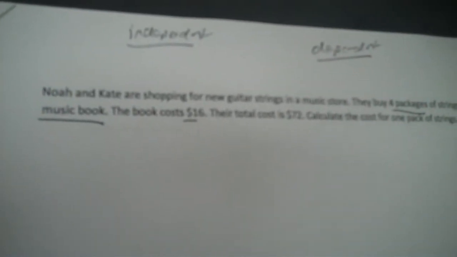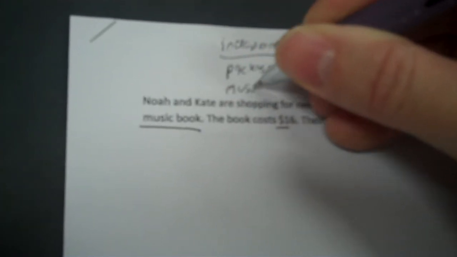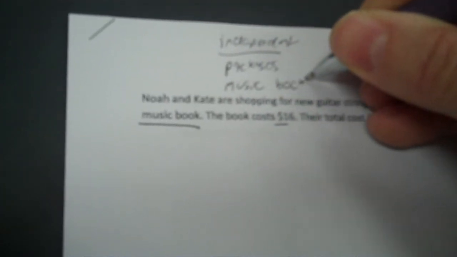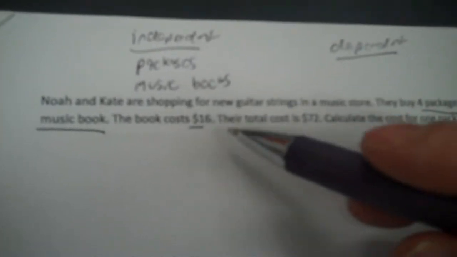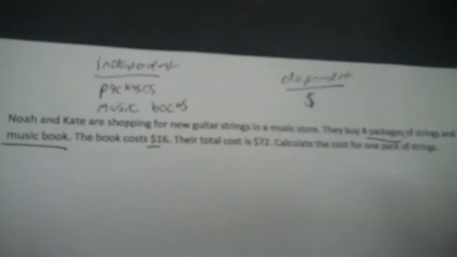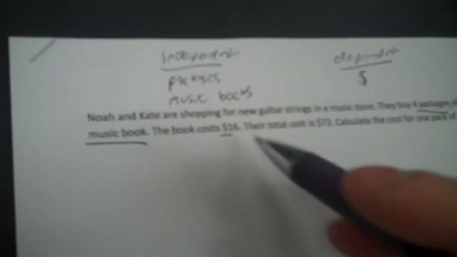There's 2 independent units. Those are the 2 things you're buying, packages and music books. And then the dependent unit is your money. So with 3 units, first independent, dependent, then you're going to make a 9-box chart, okay?